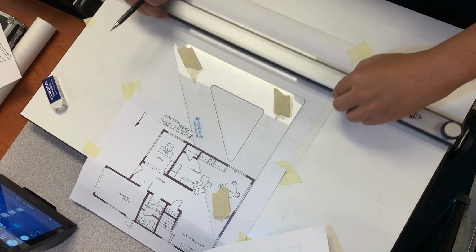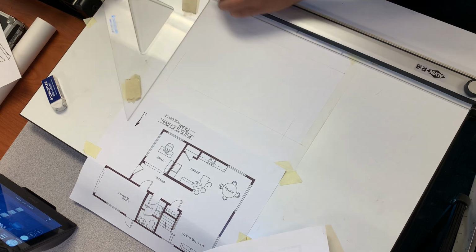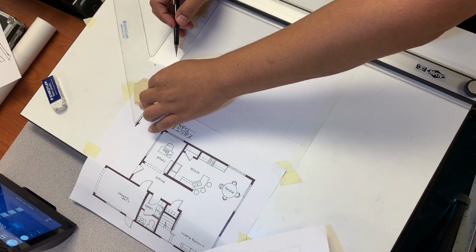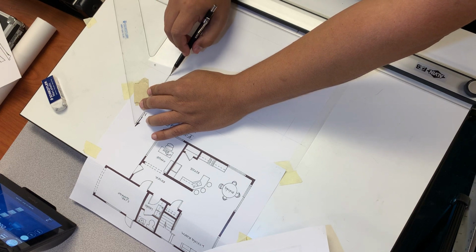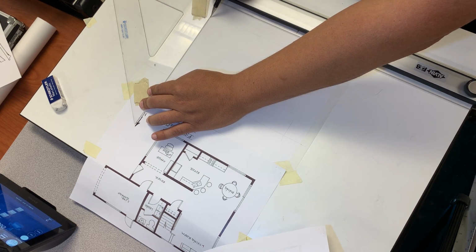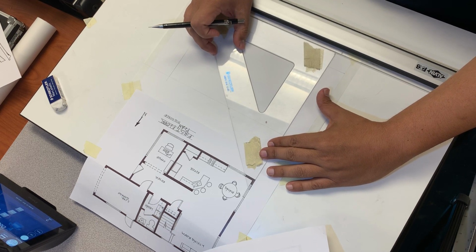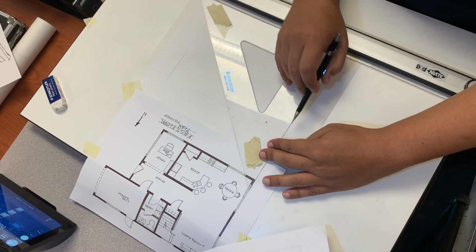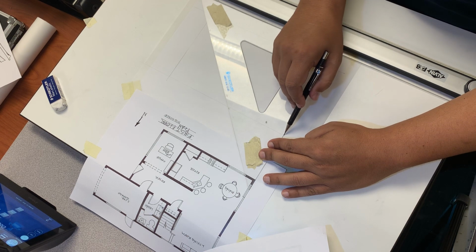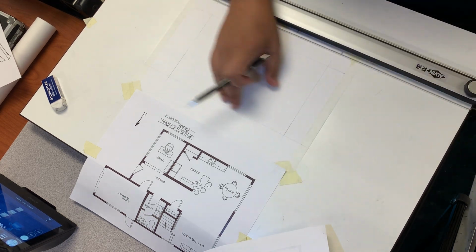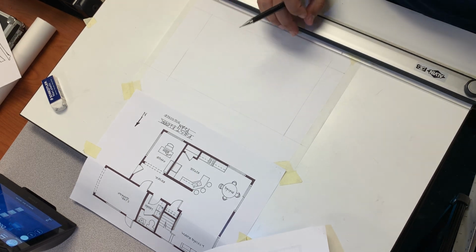Right? And so I know that it's gonna go a little further, so I'm gonna go ahead and just draw a really, really faint line. I'm doing it a little darker than I normally would. And I know my elevation is going to be within this box.